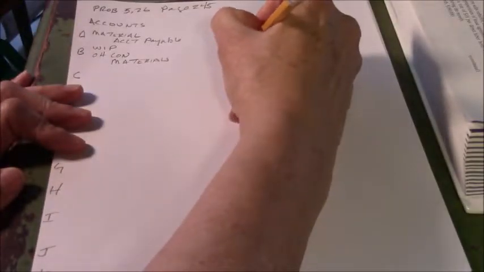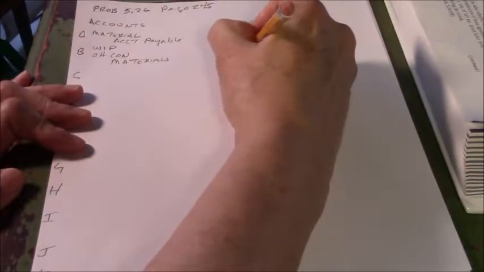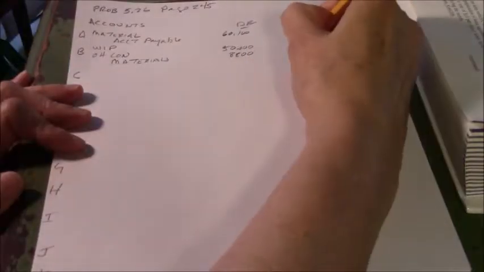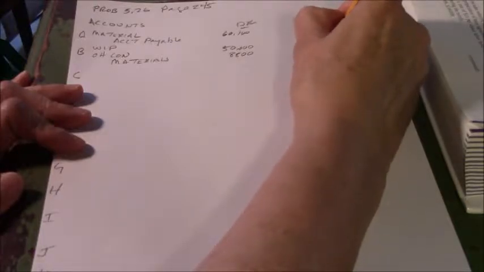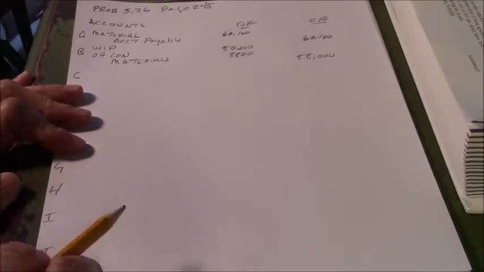All right, so that direct materials is the 50. The indirect materials goes to overhead control. And materials, you add those up, you got 58.5. Came out of materials inventory, so therefore is a credit to that asset. No longer in there.